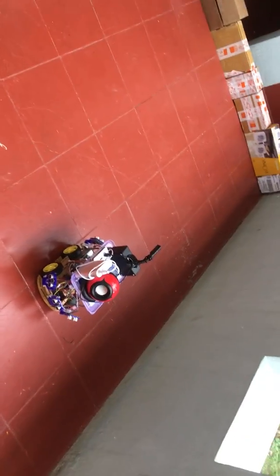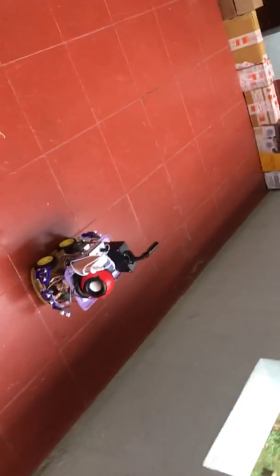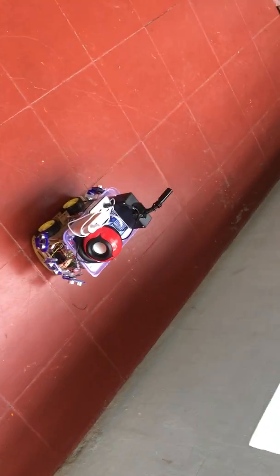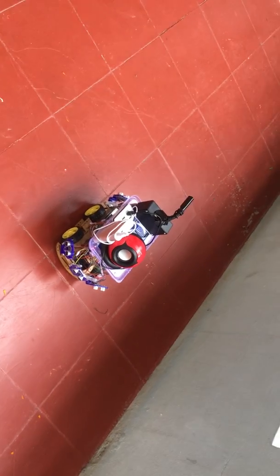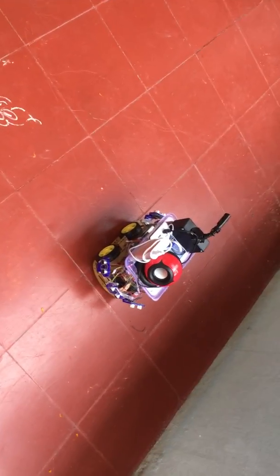This is an automatic car robo, which takes any direction. Its main thing is it never tries to hit an obstacle. Whenever it sees an obstacle, it either reverses or goes forward, or goes in a different direction. The main objective is to not hit an object.